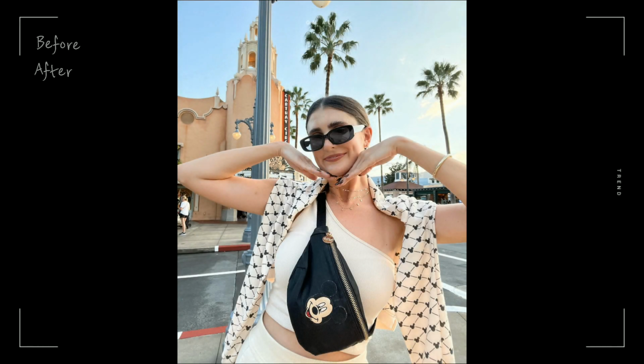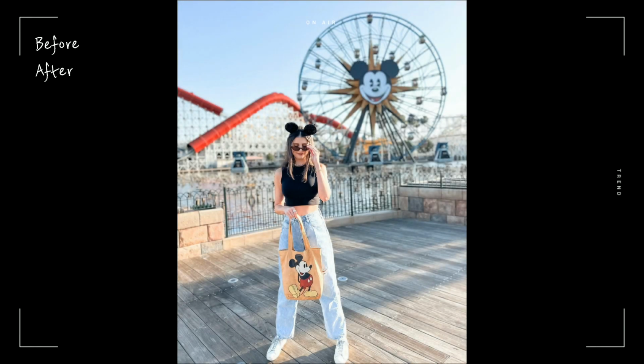Hi, welcome back. In this video, I will show you how to edit Disney filter using Lightroom mobile, and this is before and after using this preset on some sample photos.